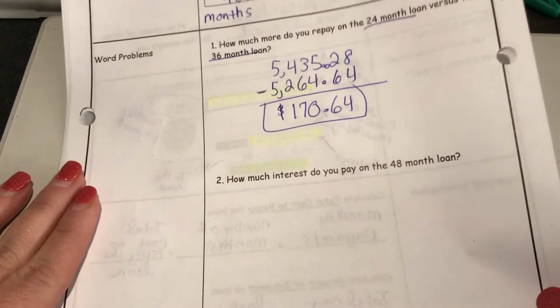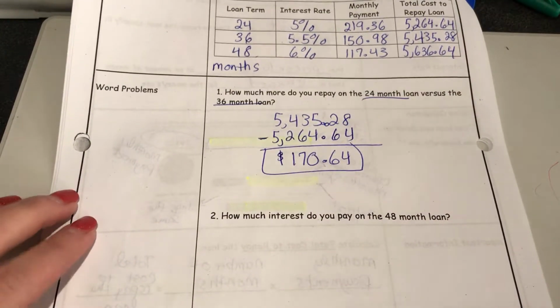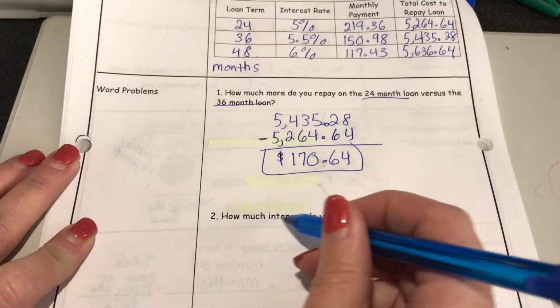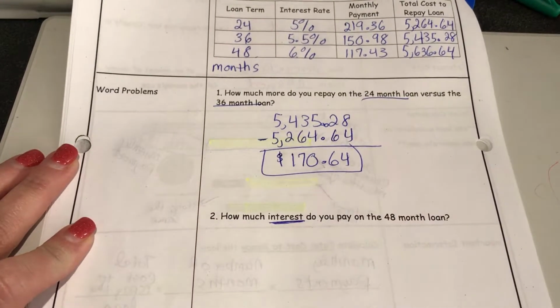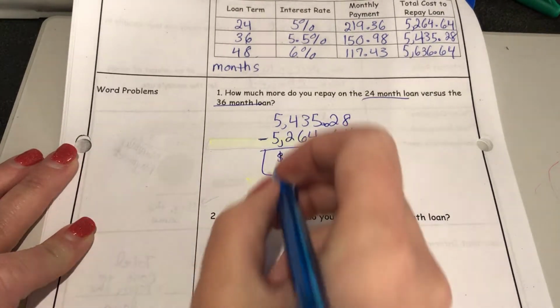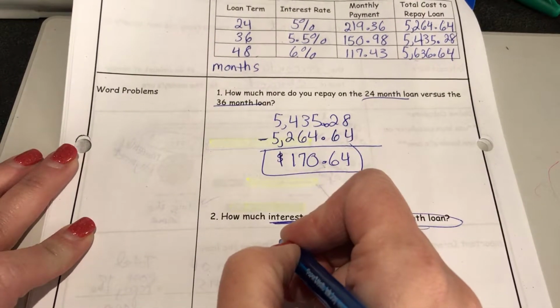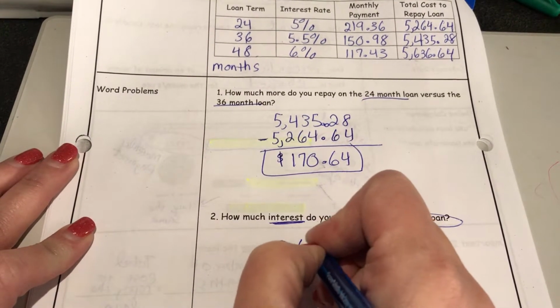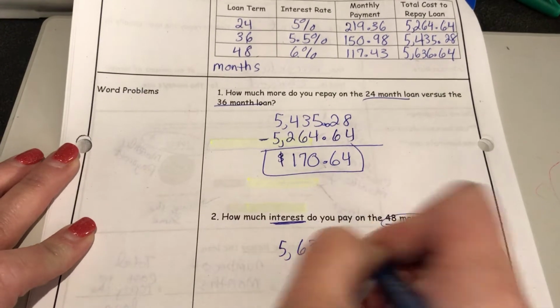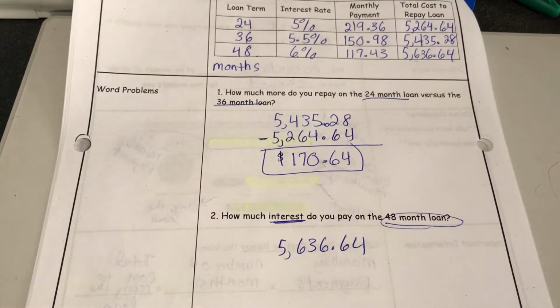How much interest do you pay on the 48-month loan? All right, well, I got to figure out how much interest. That's what the question is, right? So I'm going to take my total amount of my 48-month loan, $5,636.64. Okay, so that's my total repayment. But what am I going to subtract out just to find interest?